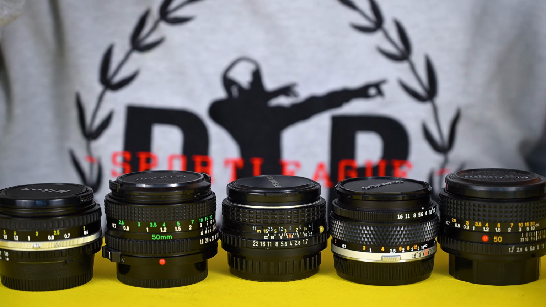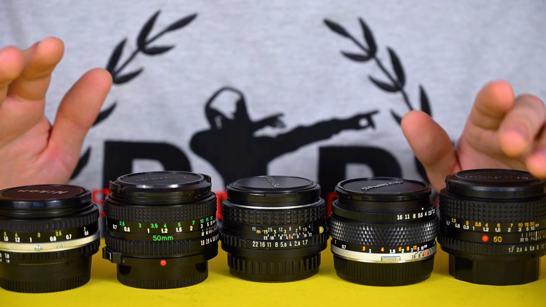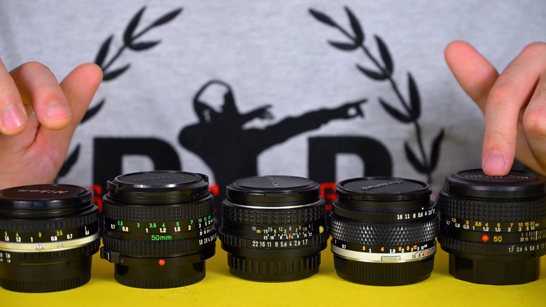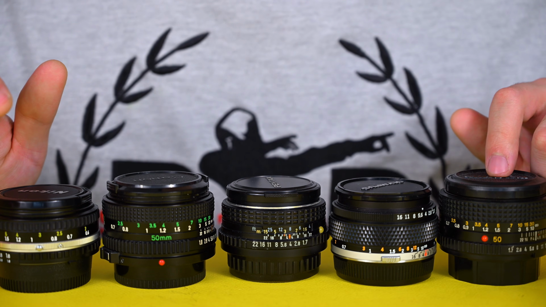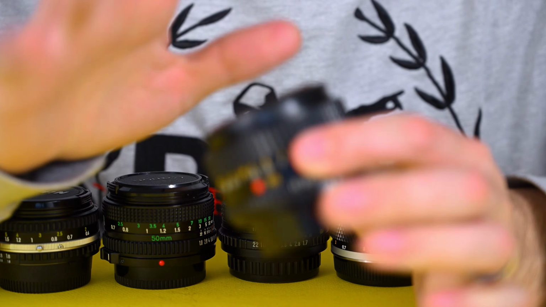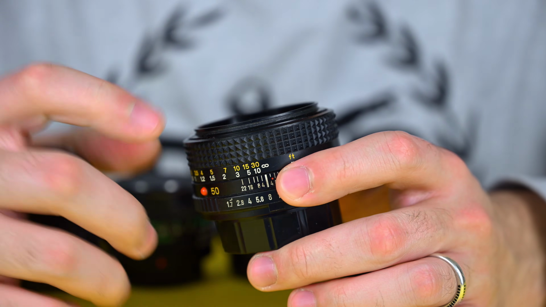Then, here we are, let's get started. Those are the 5 lenses. Let's see the first category, which is construction. I divided it into 3 subcategories. We have got materials, focusing ring, and aperture ring. Let's start from the first. There are 10 points in total, okay? 4 for the materials, 3 for the focusing ring, and 3 for the aperture.